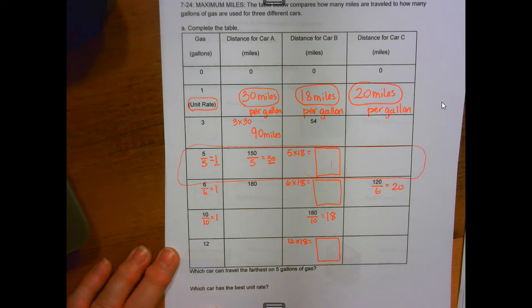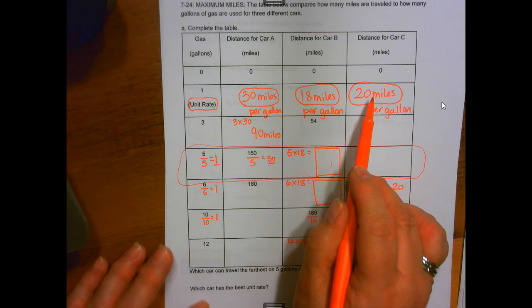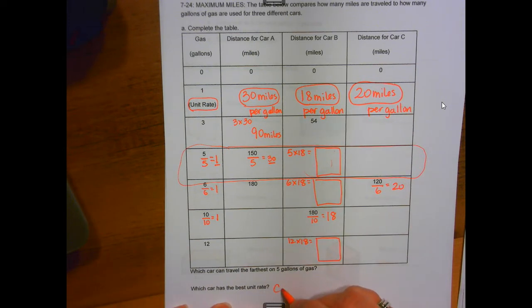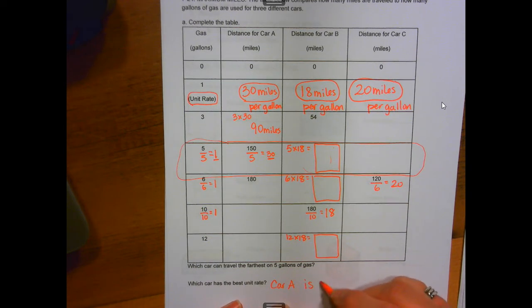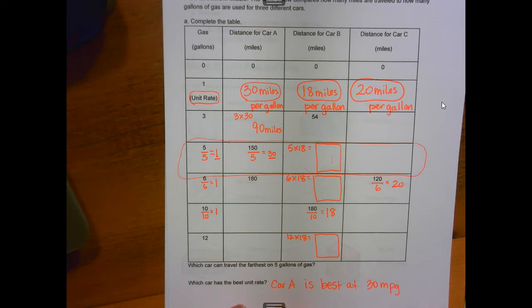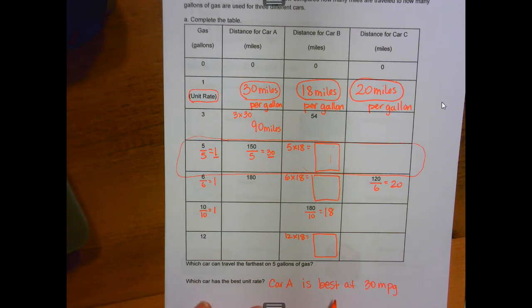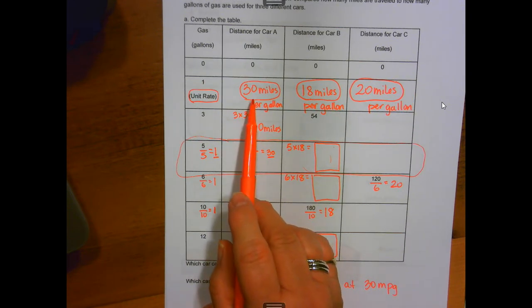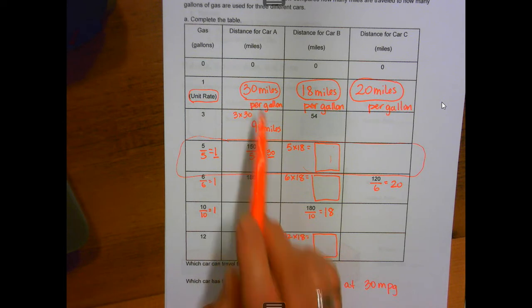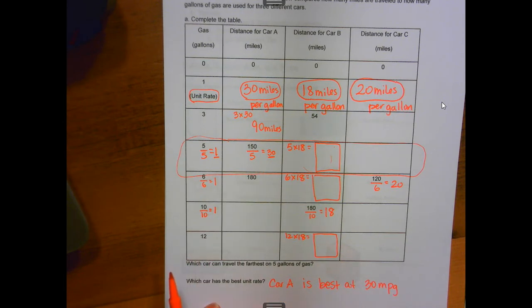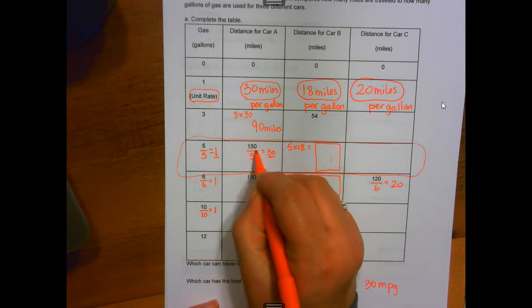And if you think about what you know about numbers, car A is best at 30 miles per gallon. And logically, if this one can go the best for 1 gallon of gas, it probably is the same for the 5 gallons, but let's just double check real quick.